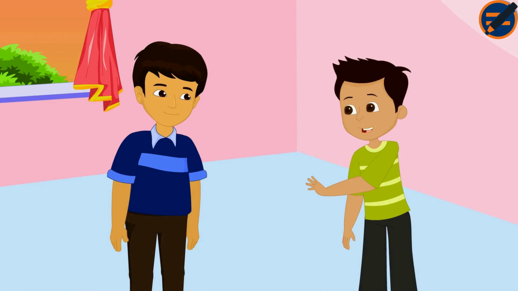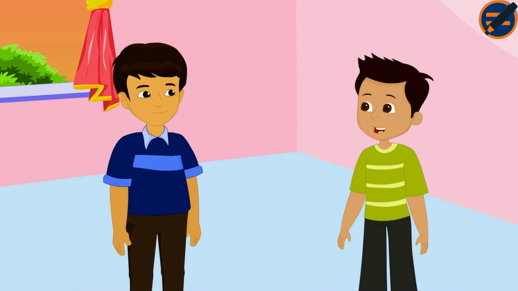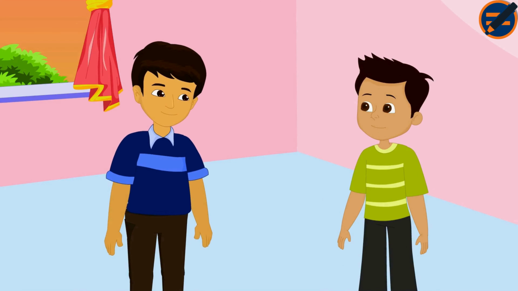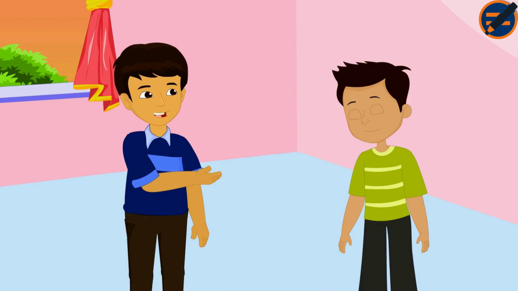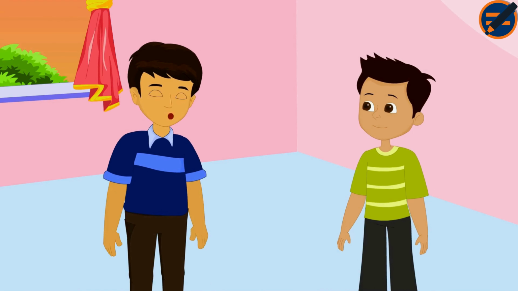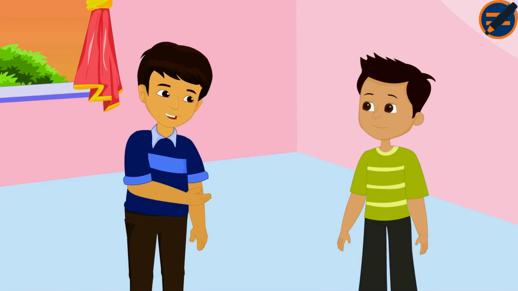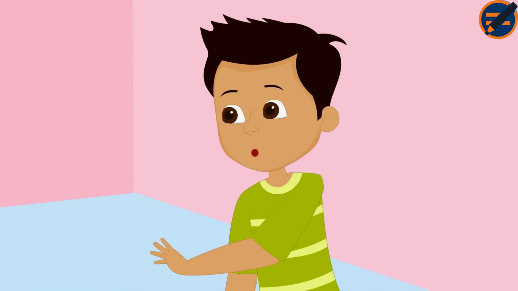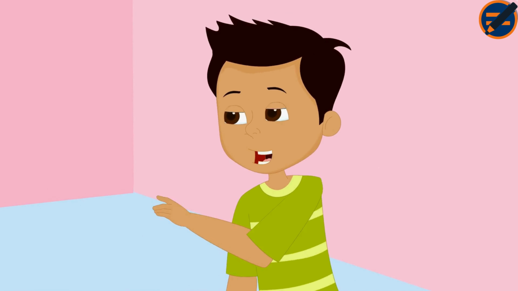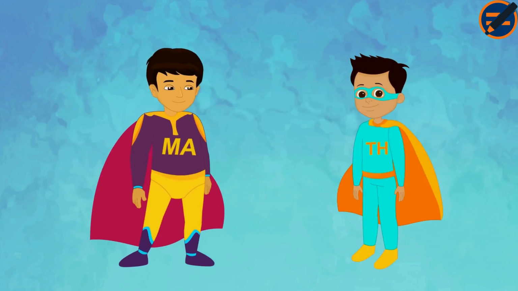What are you still doing at home? I've been waiting for you in the playground since so long. Thomas, mother has gone to the market and has asked me to stay at home till this tank gets filled. I've been waiting since so long, but this tank is still not filled. I do not know how much time it will take to fill it. We can easily find this through mathematics. That means it's math time!